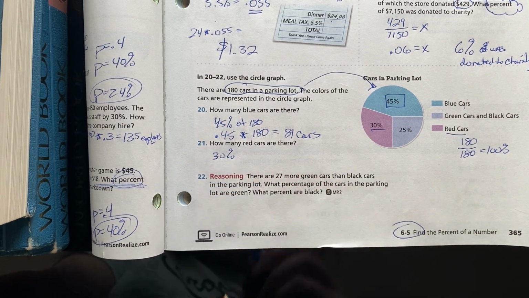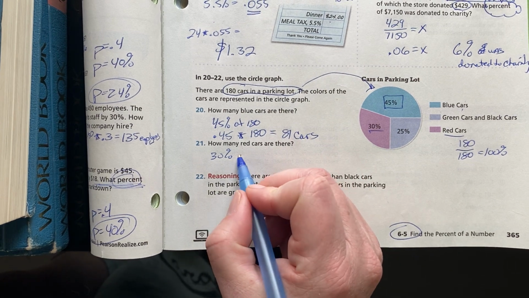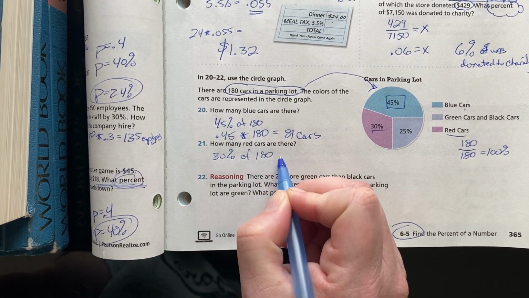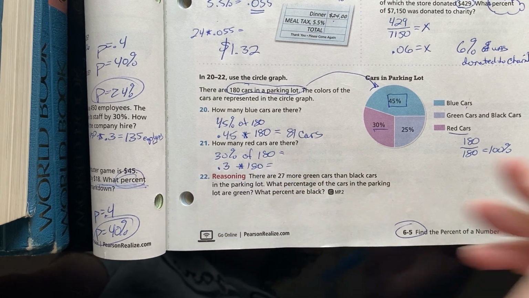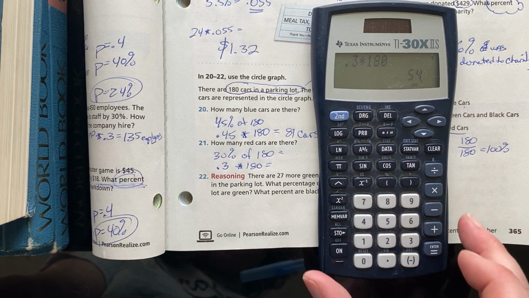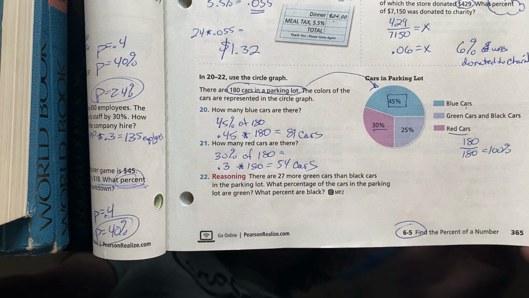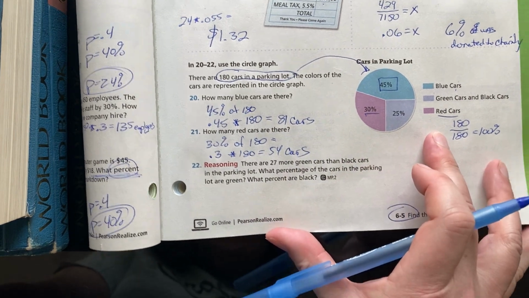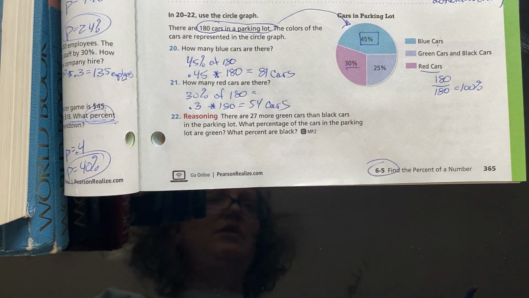30% is the wrong answer. Why is that the wrong answer? Because it's not asking me for the percent. So we have to find 30% of 180. So I'm going to put into my calculator 3/10 times 180, 54 cars. All right, reasoning. There are 27 more green cars than black cars.